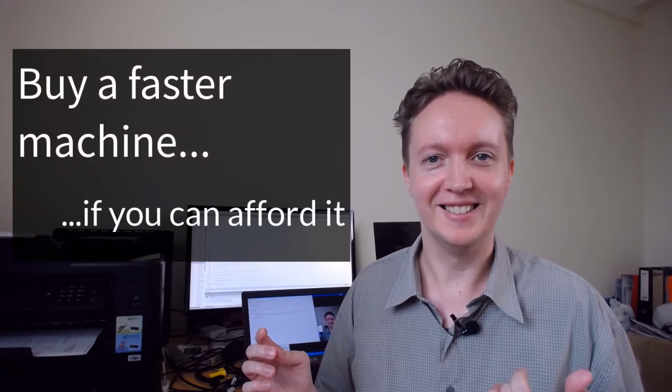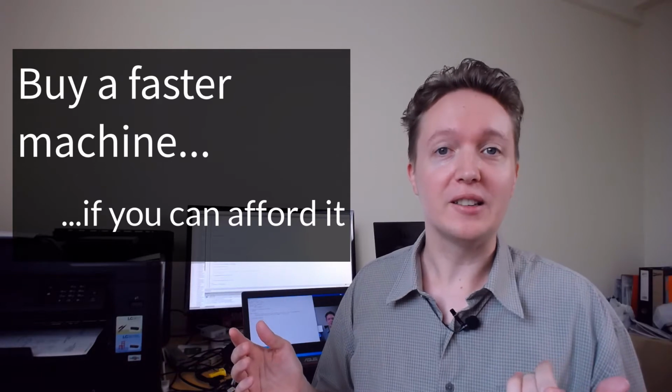So first method, buy a faster machine. It's the most obvious and the easiest one, except for your pocket. It's the most expensive option.